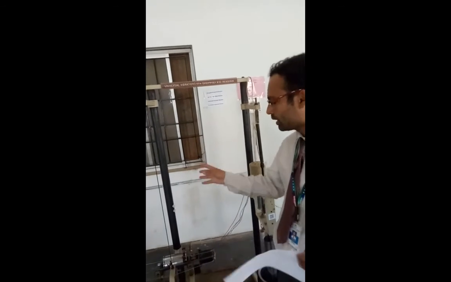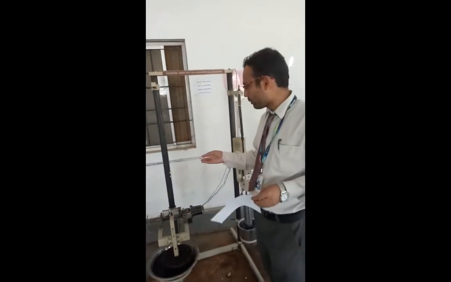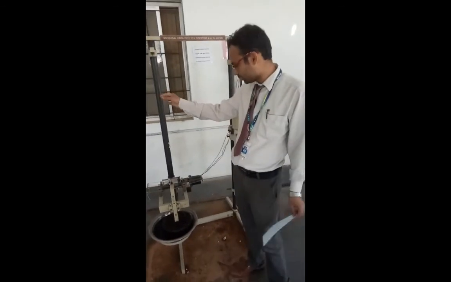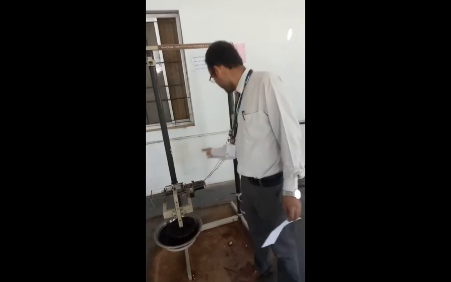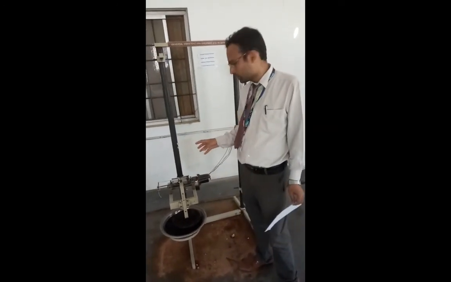So that is about the aim. The apparatus you require: this is called a string, this is called a drum, a sketch pen, and a motor is required for you. So this is about the apparatus.